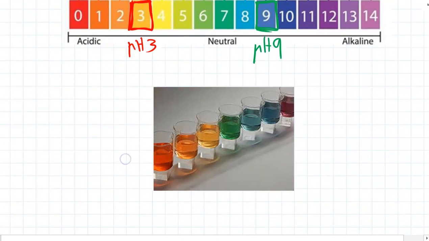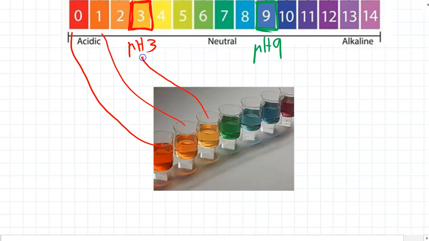And here's an example. So someone's got, what do we have, 7 different solutions here, and they've put a few drops of indicator into each one, and you can see that they're all a different pH. We've got this one is pH 0, pH 1, this one's about 3, this one's neutral, this one's about pH 8, 10, and that one's about 12.5.